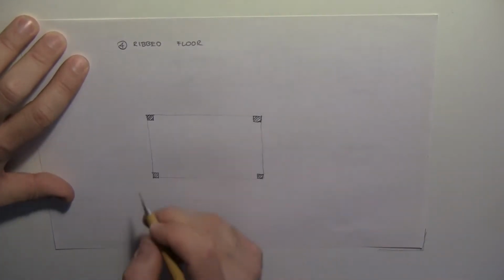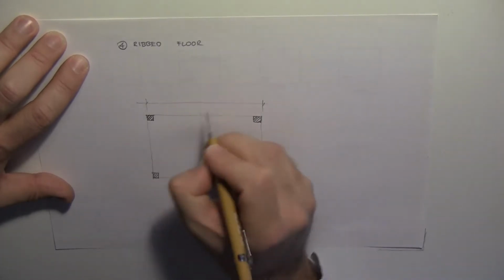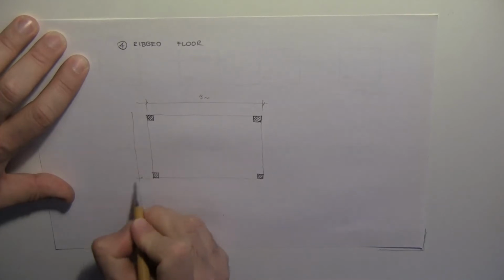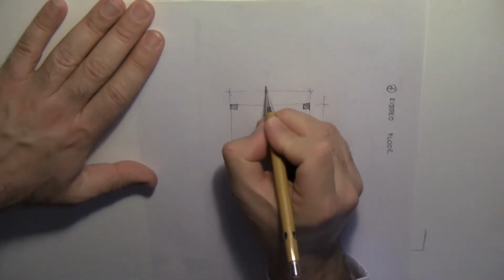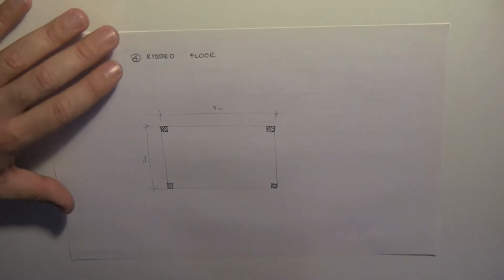What I will do is let's write that this is 9 meters now. A very long distance, and this is the second part of it, and let's assume that it is 7 meters. Now really a floor of around 50 square meters, a very large span we are talking about now.